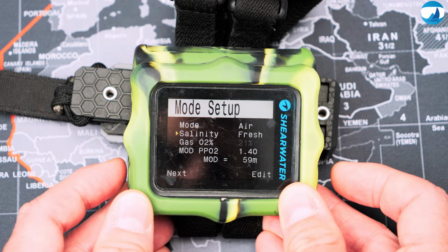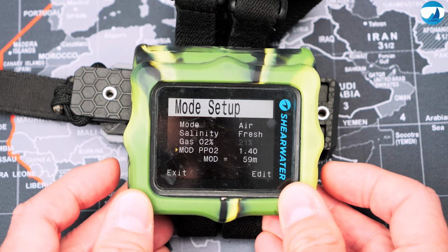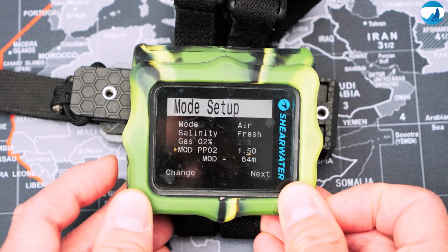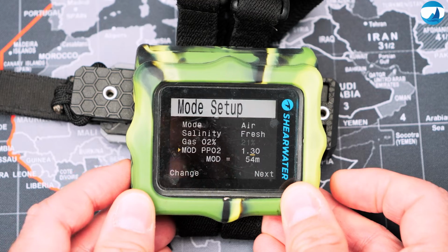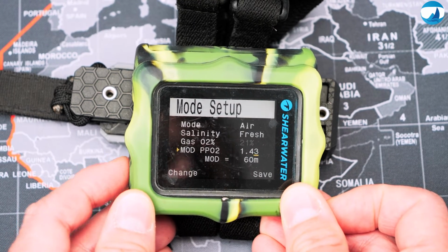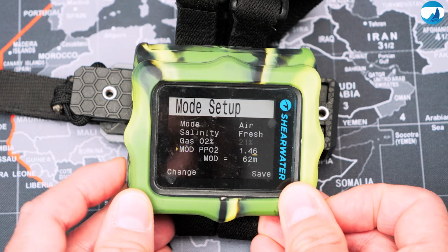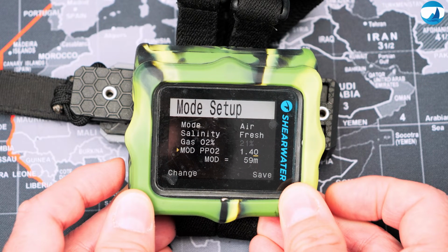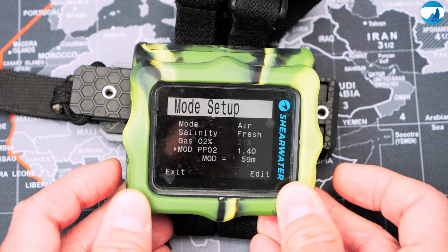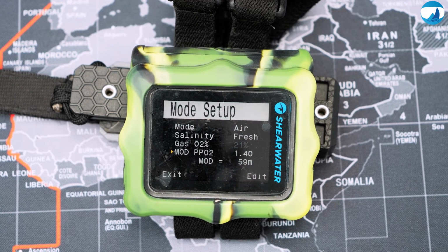The gas O2 percentage is a fixed value of 21%, and the MOD PPO2, that's the maximum partial pressure of oxygen in the gas at depth, can be configured from 1 to 1.69. However, if you don't know what this setting does or how it affects your dive, don't change it to anything over 1.4. I would recommend you book a Nitrox class where you're going to learn more about the MOD PPO2.